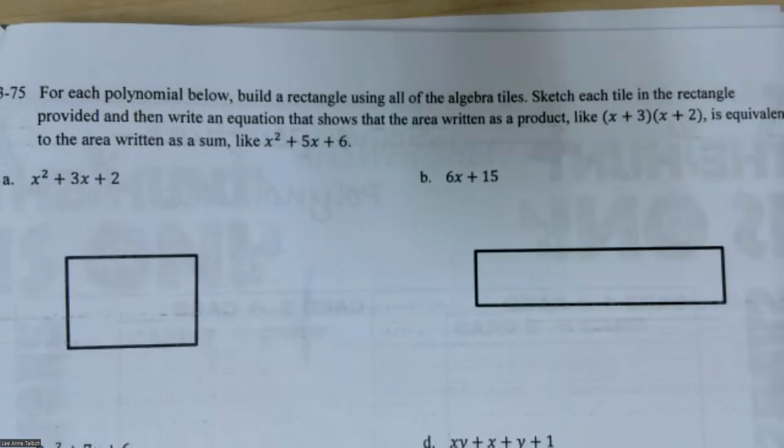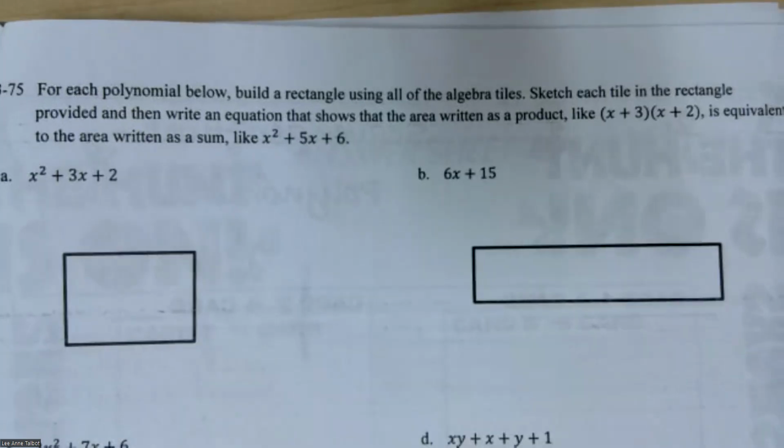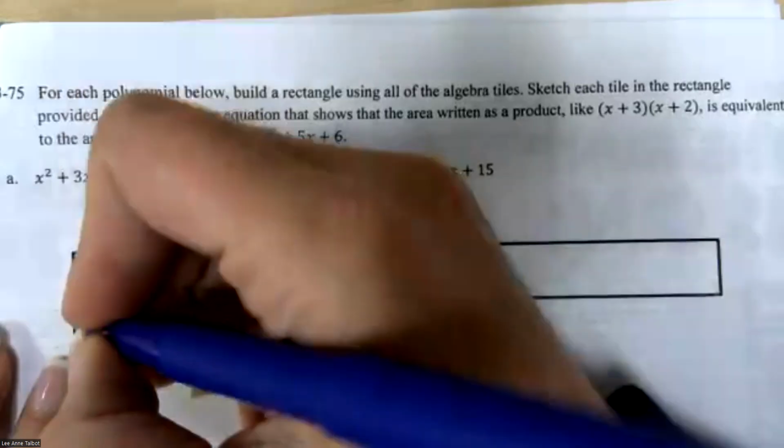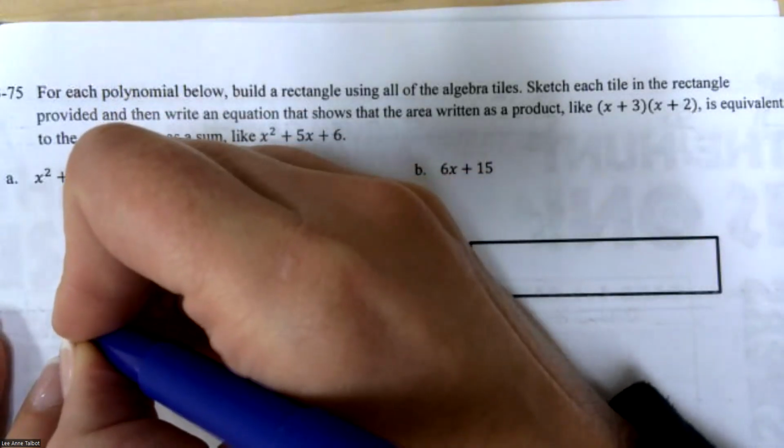You guys, just for format purposes, for this next one, did you get x plus 2, x plus 1? Okay, I see a lot of you guys have the picture, so it should look something like this.